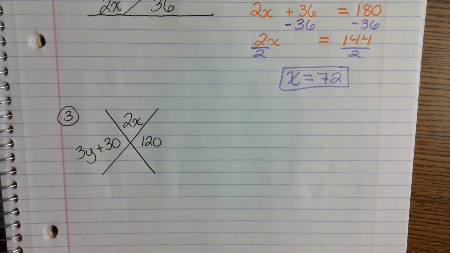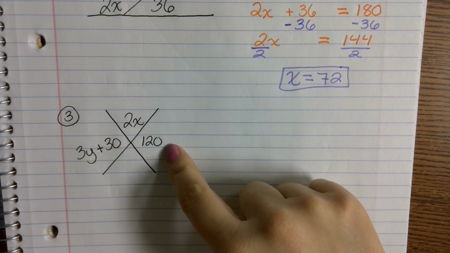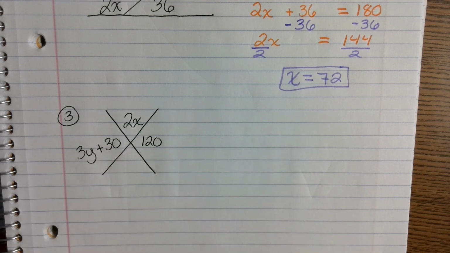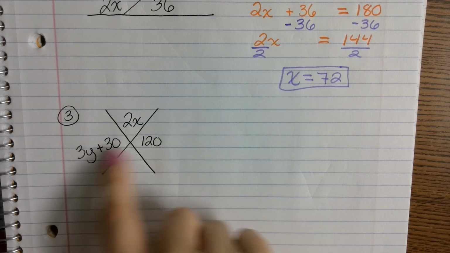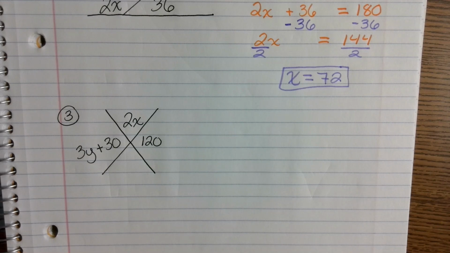Complementary, supplementary, or vertical? Supplementary. Because it's supplementary with 120. What relationship can you use for the y? Complementary, supplementary, or vertical? Vertical, because it's vertical to the 120. Okay, so doesn't really matter which one you would do first in this case. You could do either or.